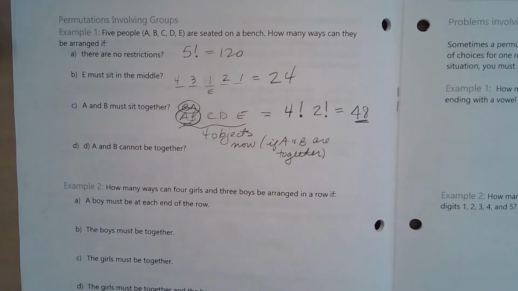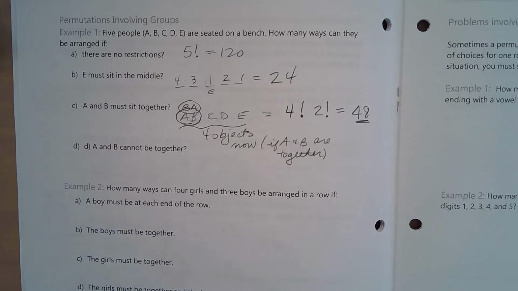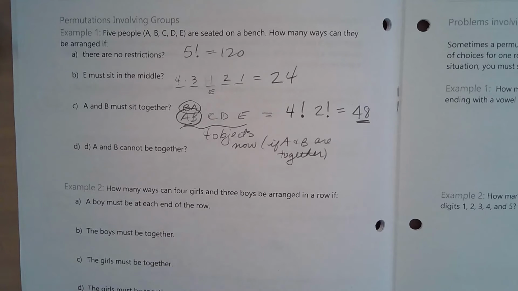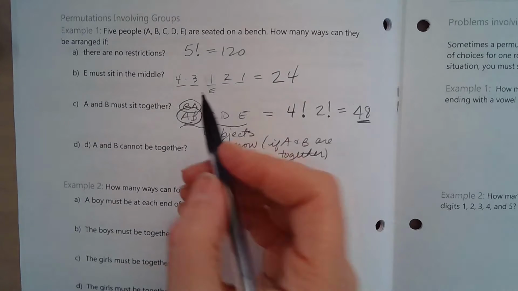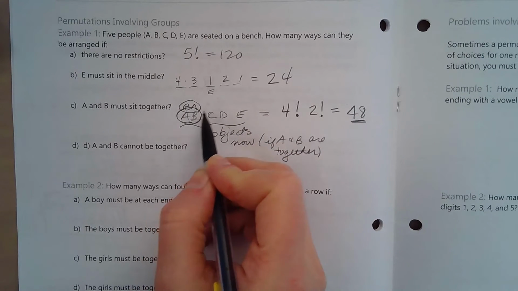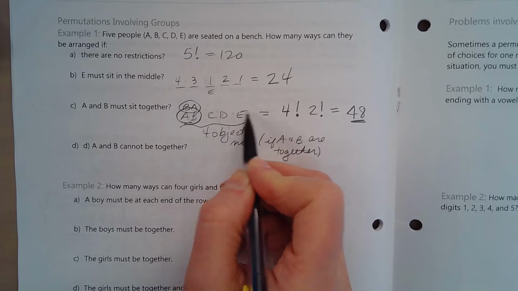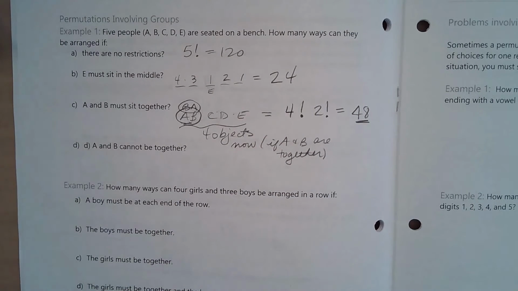Like that it reduces your number of people. But now they've just merged into one, so they're regarded as one person. So now you're down to 4 people instead of 5. Yeah? Because they can still hop around. A, B could be here, they could be here, they could be here, right? They're still part of the hopping around, but they're just hopping around as a group.